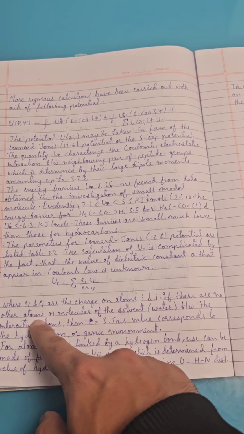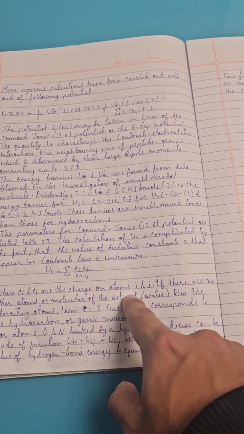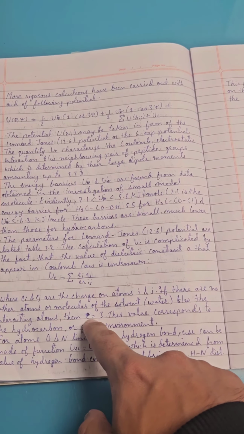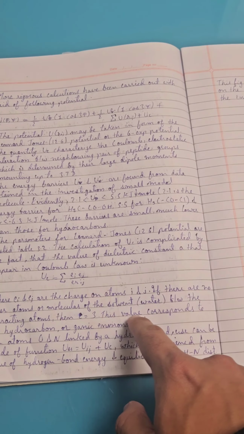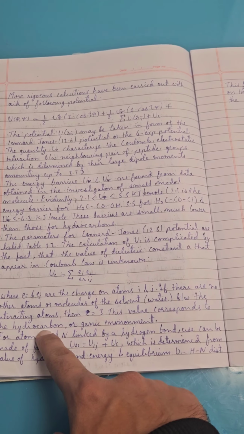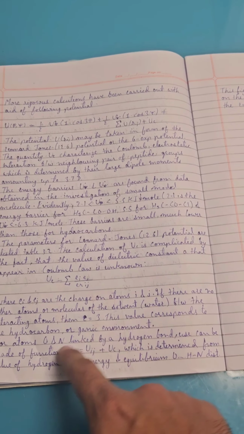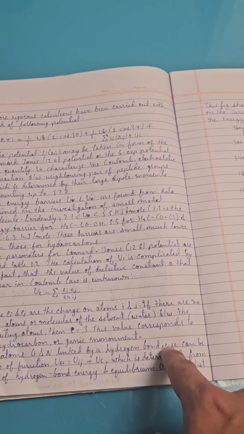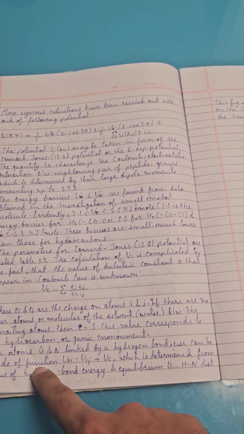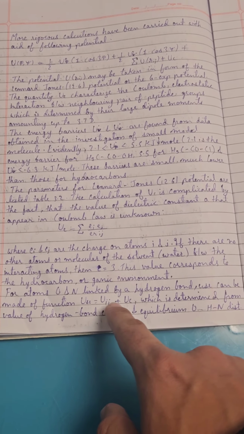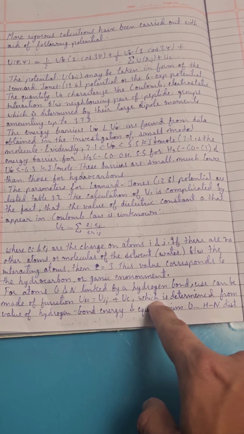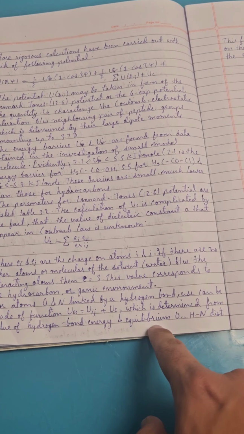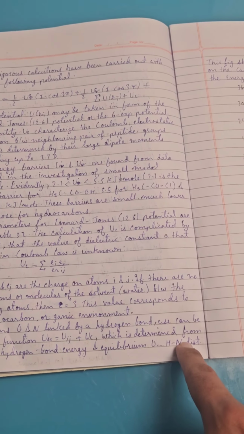If there are no other atoms or molecules of the solvent, that is water, between the interacting atoms, then epsilon is equal to 3. This value corresponds to the hydrocarbon or nonpolar environment. For oxygen and nitrogen atoms linked by a hydrogen bond, use can be made of a function U equal to U_ij plus U_c, which is determined from values of hydrogen bond energy and equilibrium O-H distance.